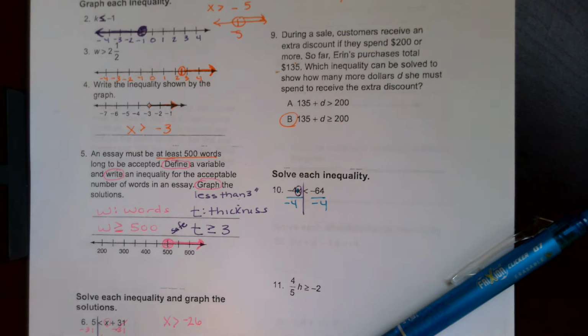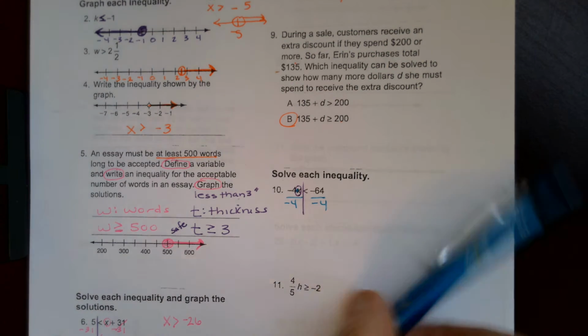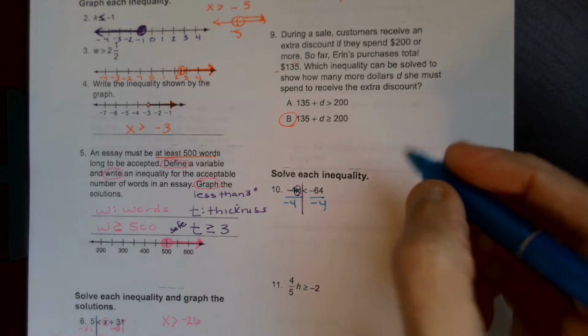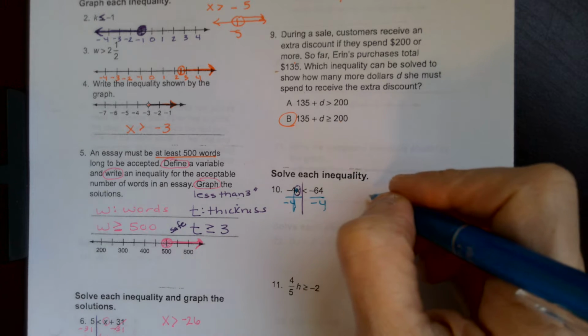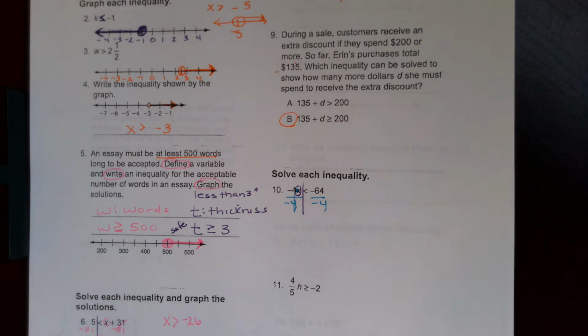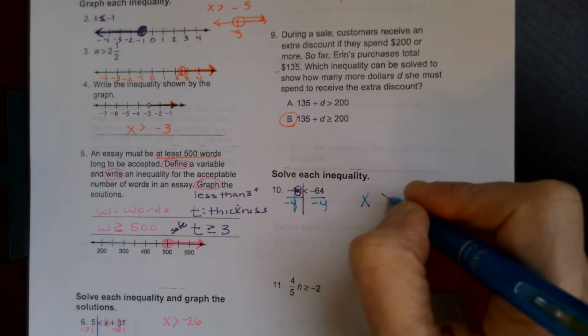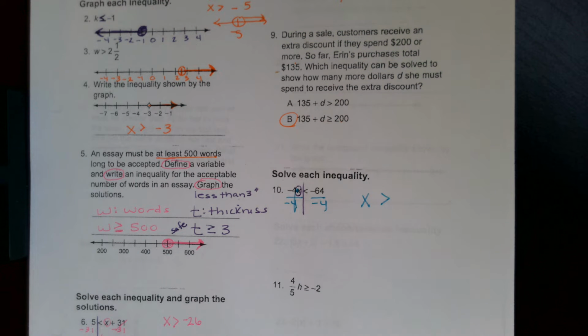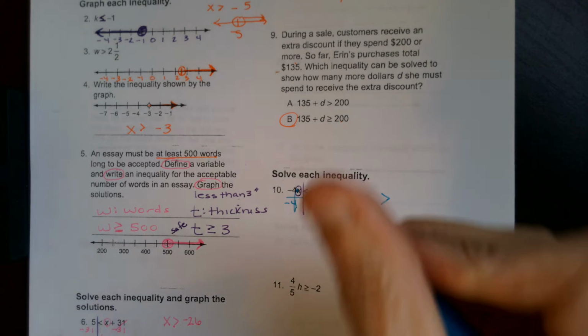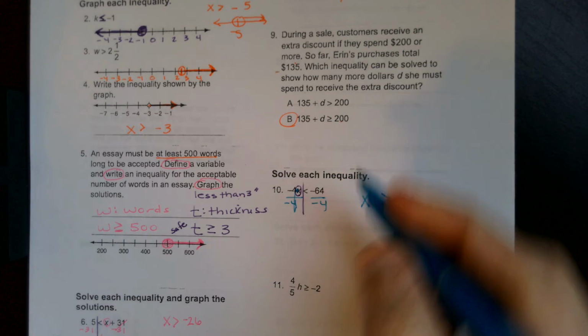Red alert. Red alert. Okay? Why does it red alert? Because you divided by a negative. So that means, what was that variable? Anyways, an x. Sign switches. Okay, because you divided by a negative 4. So negative 64 divided by negative 4 is 16. And you are done.